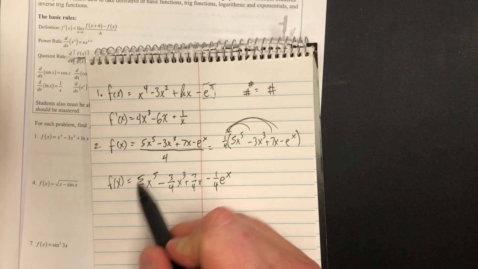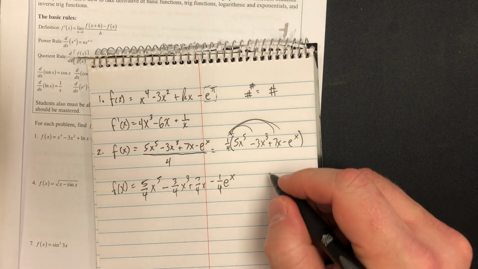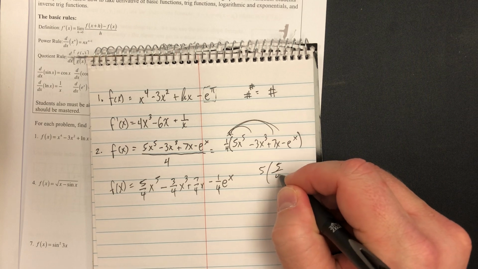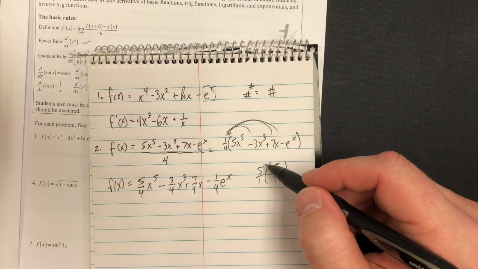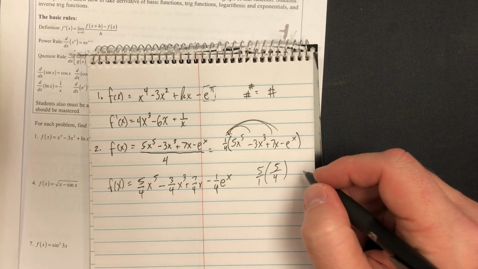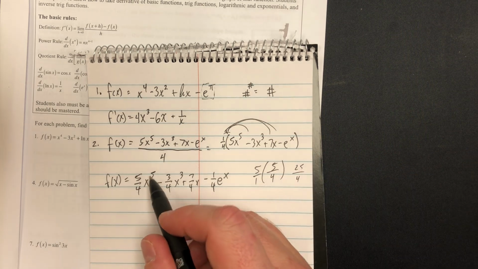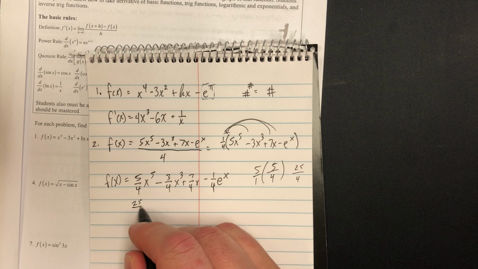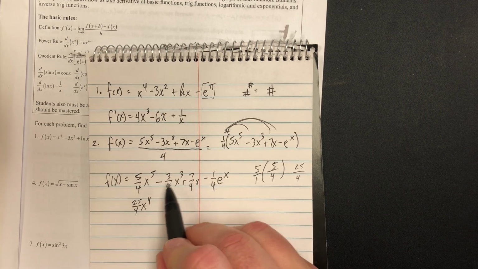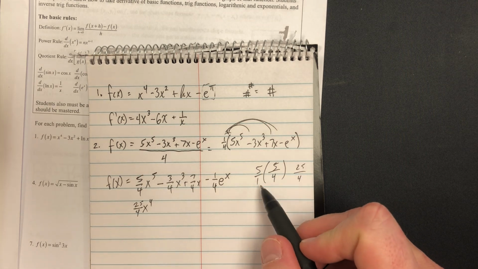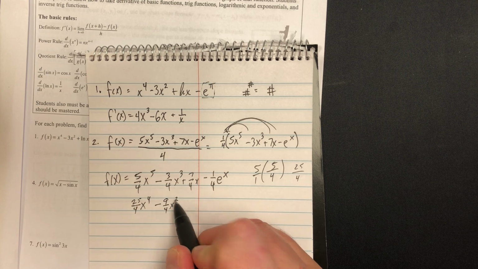So 5 times 5/4, and since this is an explanatory video, 5 times 5/4. This is really 5 over 1, right? So you multiply the tops. 5 times 5 is 25. You multiply the bottoms. 1 times 4 is 4. So our front number here will be 25 over 4 x to the 4. And we'll do the same thing here. So likewise, it'll be 3 over 1 times the 3/4. So there'll be 9/4 x squared.